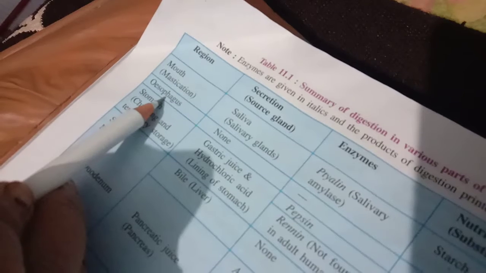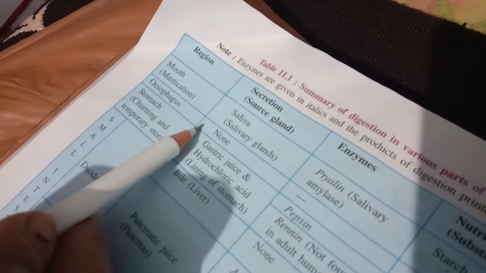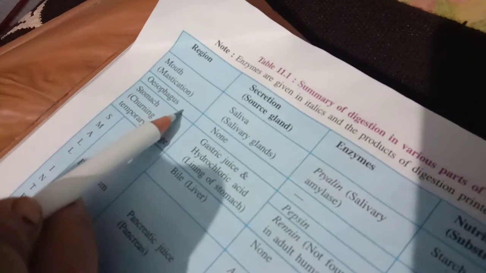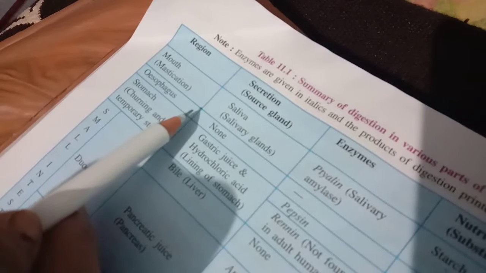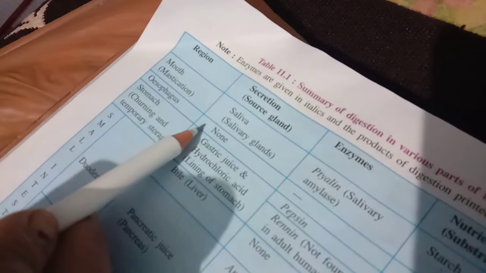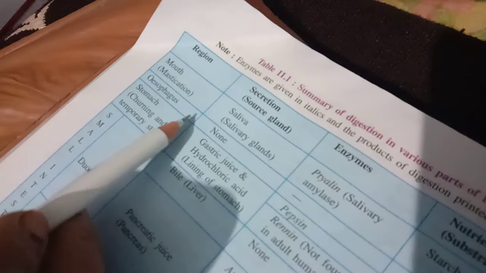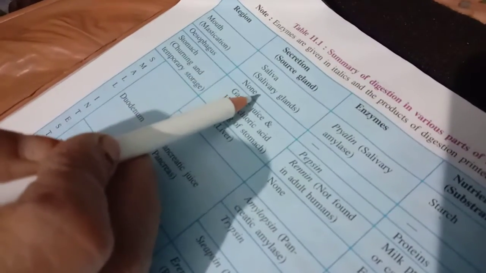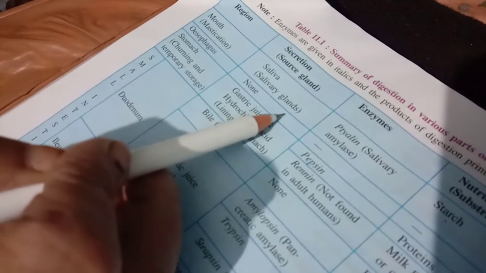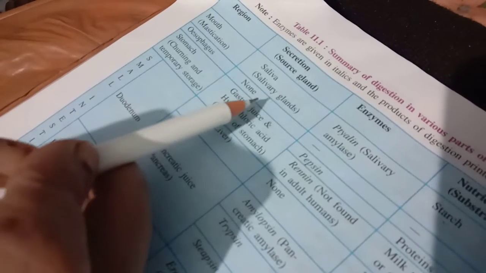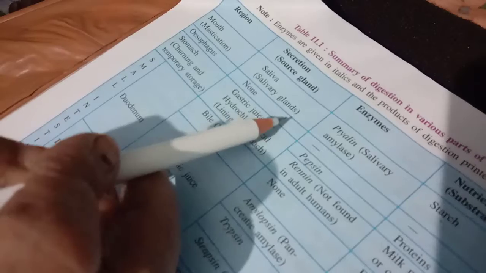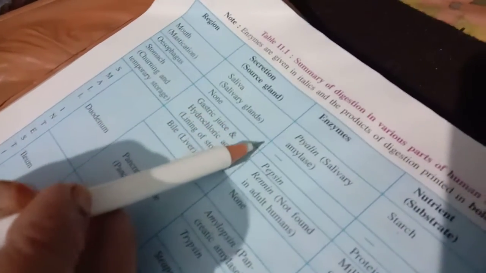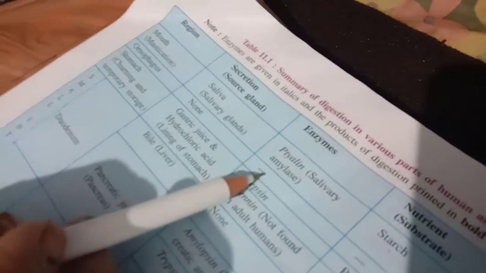We have also mentioned earlier that this particular organ does not have any digestive juice. It just has the function of peristalsis, that is pushing the food down from the mouth to the stomach, and that wave of constriction and relaxation of its muscular walls pushes the food, which is in the form of bolus, into the stomach.